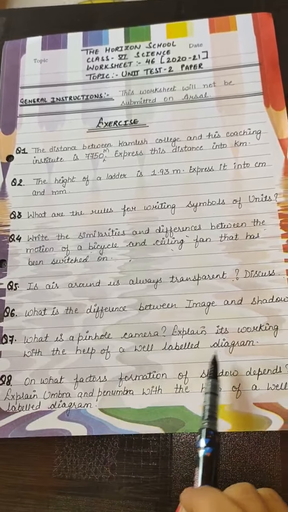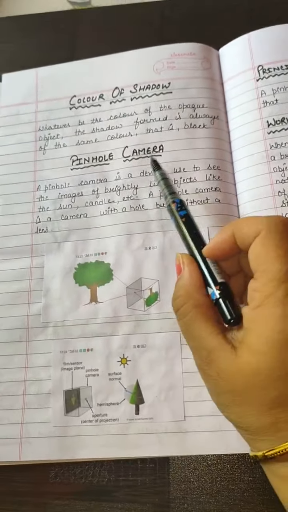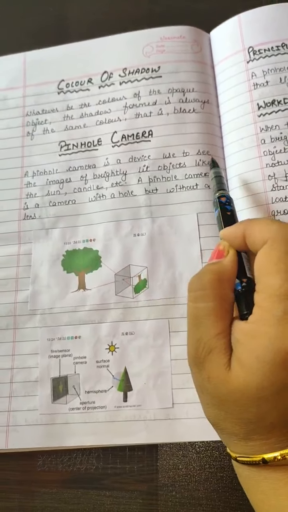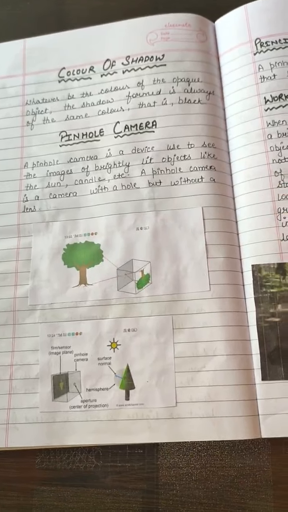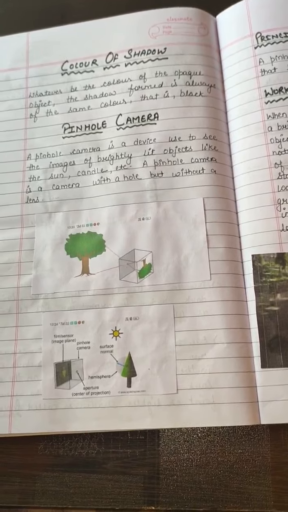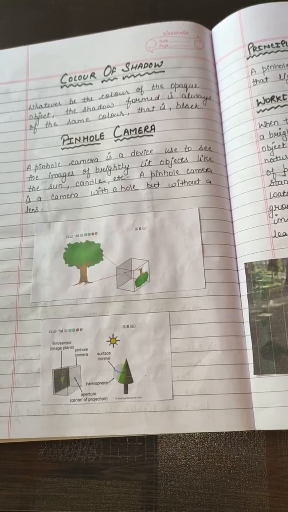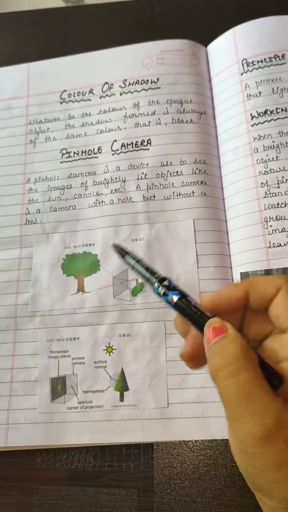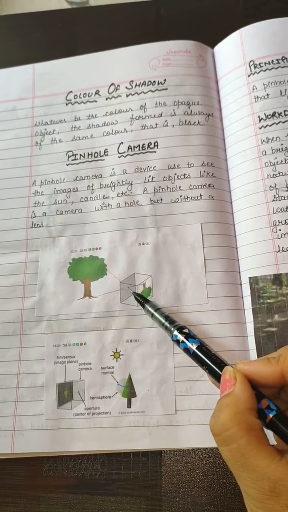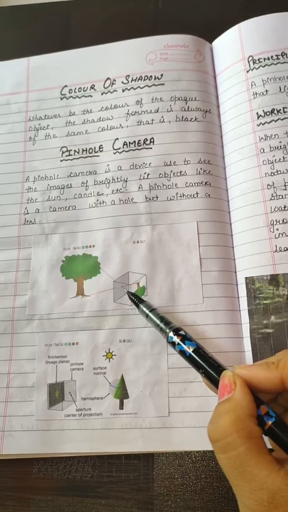Now the next question is, what is a pinhole camera? Explain its working with the help of a well labeled diagram. So this is the answer. What is a pinhole camera? Pinhole camera is a device used to see the images of brightly lit objects like the sun, candle, etc. It is a camera which has a hole but without a lens. So this is the hole, but a pinhole camera doesn't have any lens.